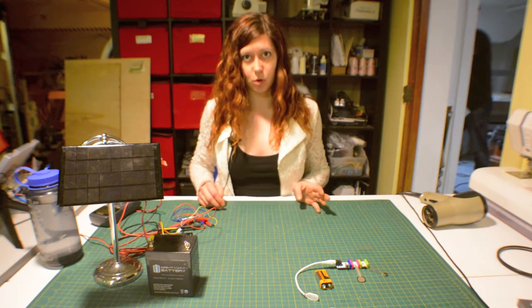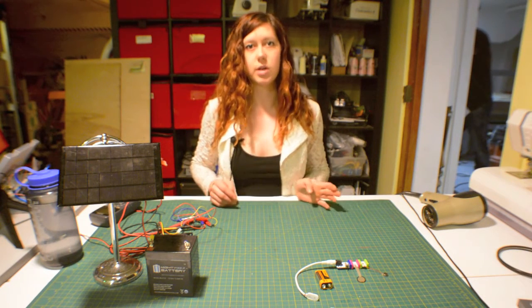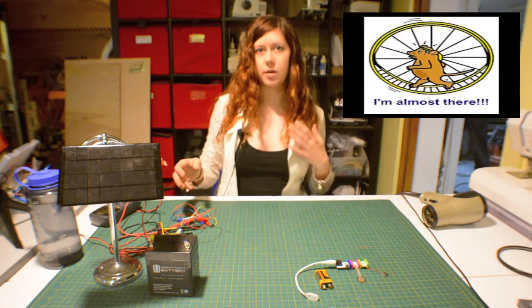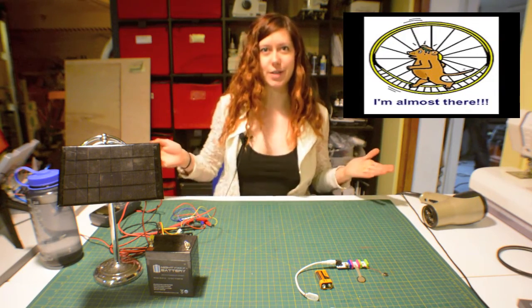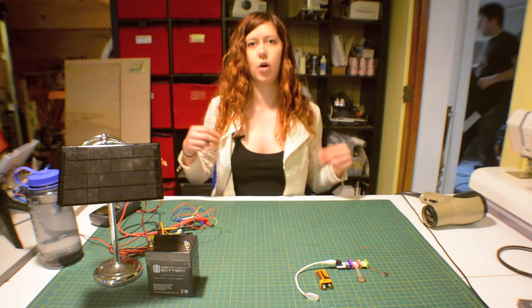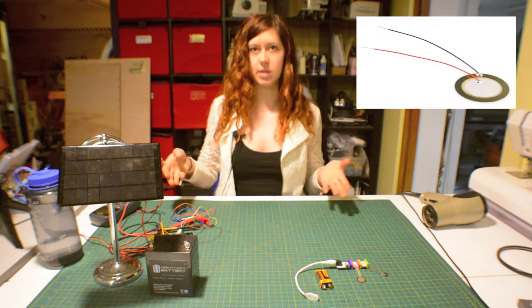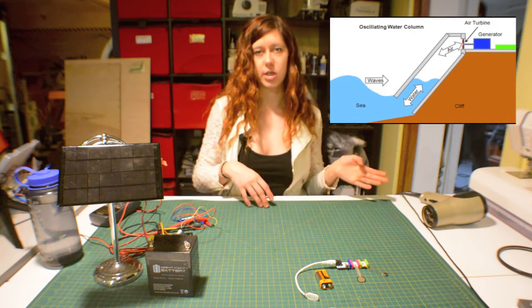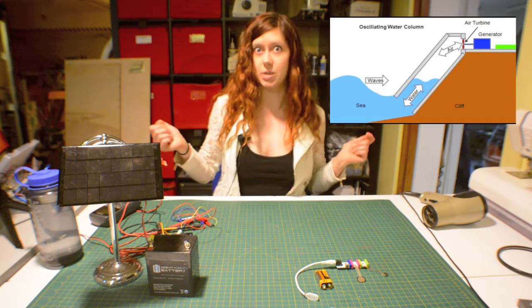The last variable renewable energy technology that I'll mention is kinetic. Kinetic is just using energy of motion to generate electrical energy. There are a lot of different ways that you can do this. Some of the really cool ways that I've seen involve using pressure sensors or piezo sensors. There are also ways that we can use the kinetic energy of waves to generate electricity.